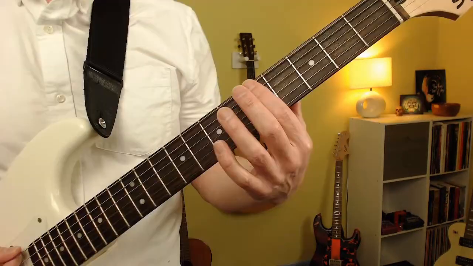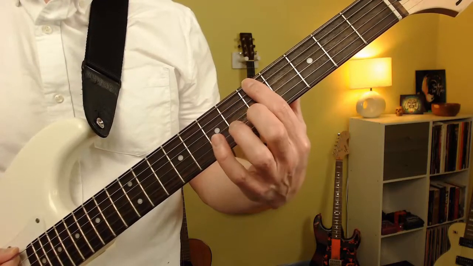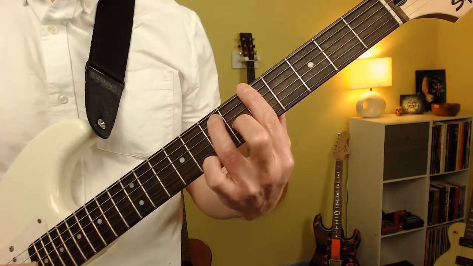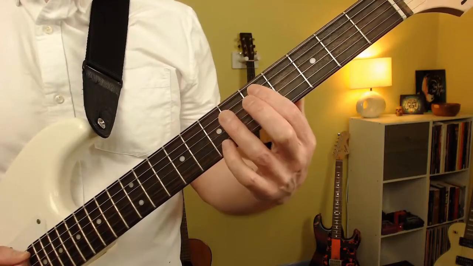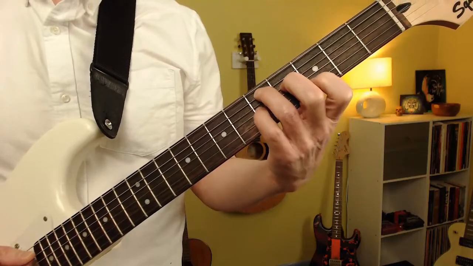One rule that we need to follow is when we have our root on the 6th string, we need to play this version of the barre chord. And when we have our root on the 5th string, the A string, we need to play this version of the barre chord.